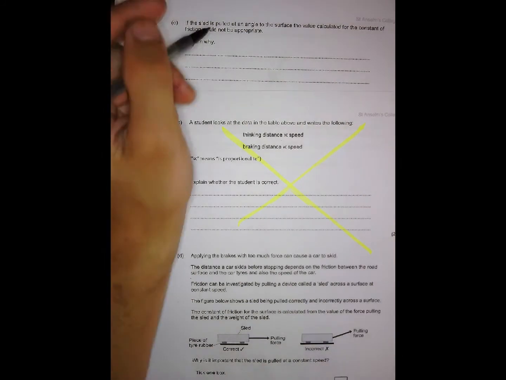This next question is also thinking about how friction affects an object. So if the sled is pulled at an angle to the surface, the value calculated for the friction constant would not be appropriate. So this friction constant is just a measure of how much friction is acting. Now, you can think about this intuitively again.